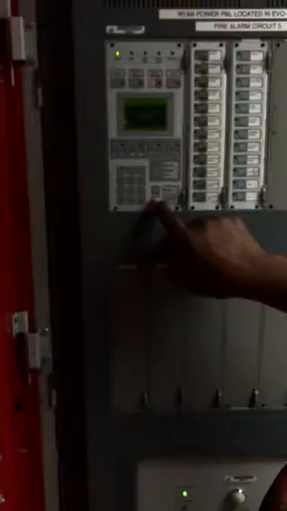So that concludes today's lesson of how to disable and enable a device on the panel.